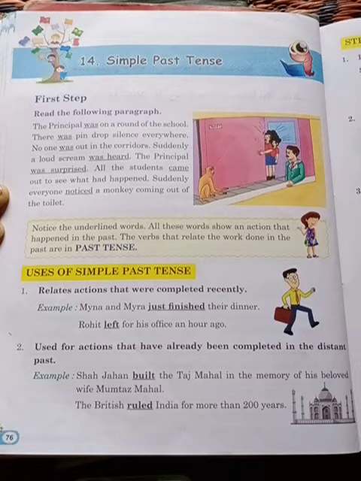Students, the underlined words here, like was heard, was surprised, noticed, show some action which happened in the past. Also, students, the verbs that relate the work done in the past are called past tense.